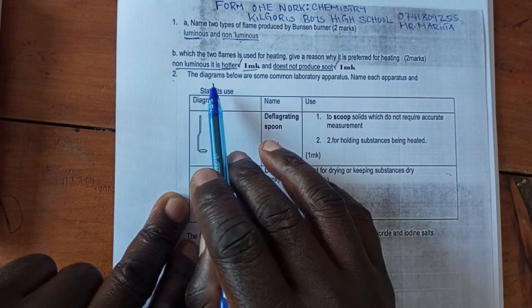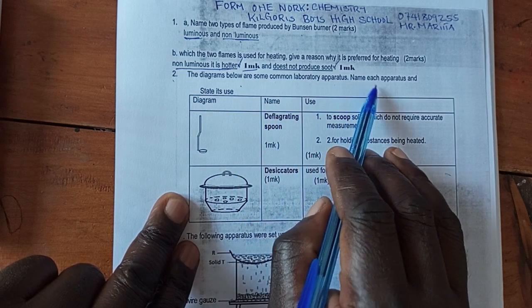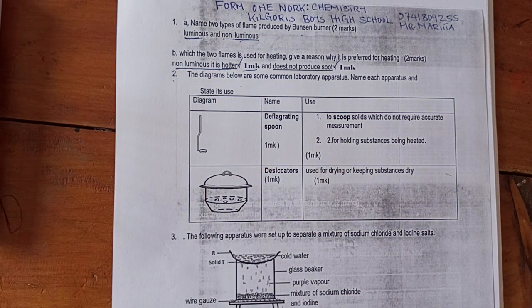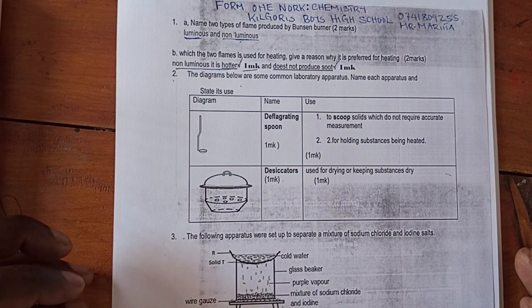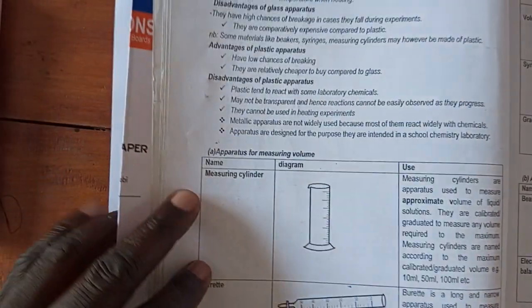Question 2: the diagram below shows some common laboratory apparatus. Name each apparatus and state its use. This question is testing whether the student will be able to identify the apparatus, name it, and give its use. So in Form 1 work, we have introduction to chemistry. We have the laboratory apparatus, which are grouped. So we have the apparatus for measuring volume, and the apparatus for measuring mass.